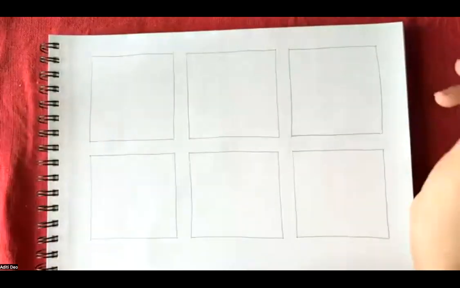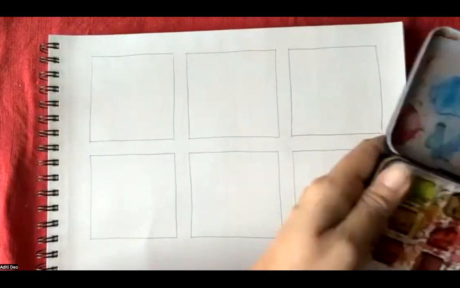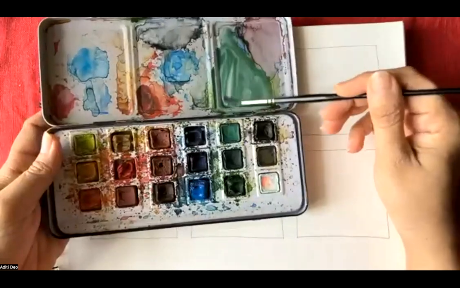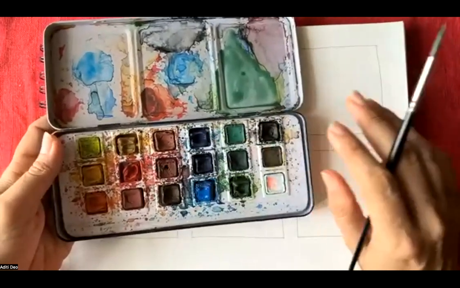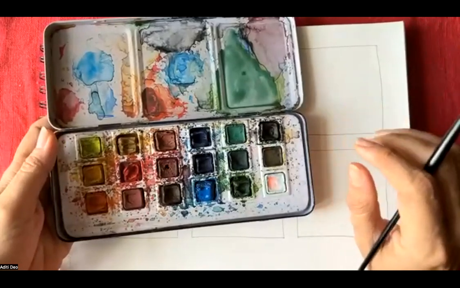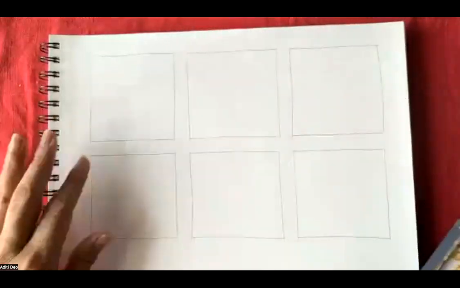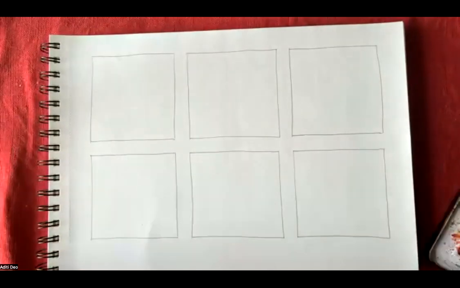Aditi, hi, what color did you use? I've just cleaned out a section of my palette. So you can choose whichever color you want. In this entire exercise, we are not going to think too much about color till about maybe the 4th box. Okay.